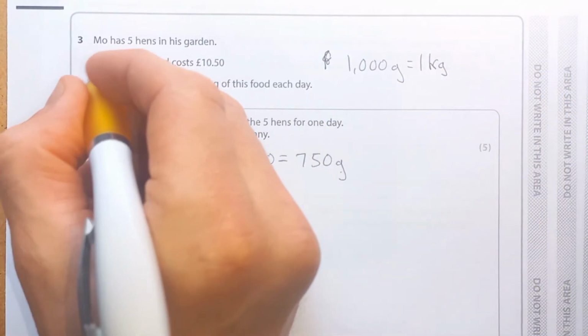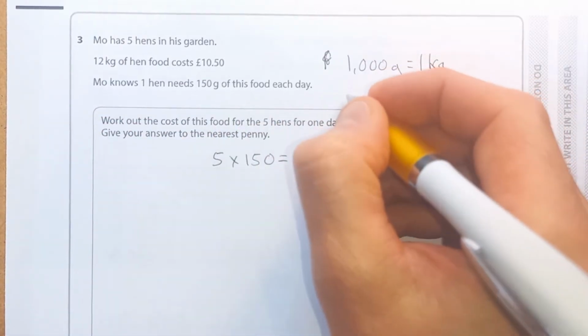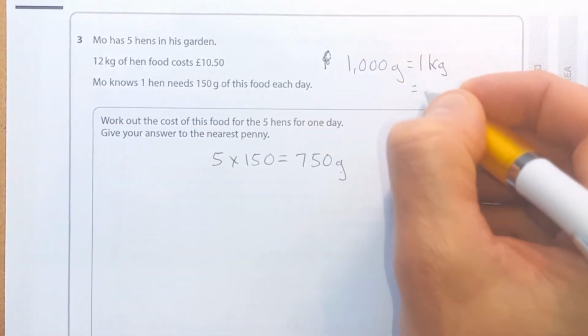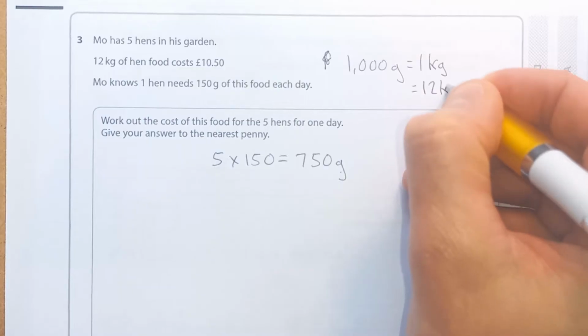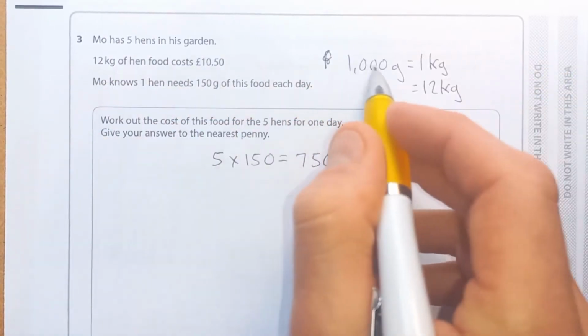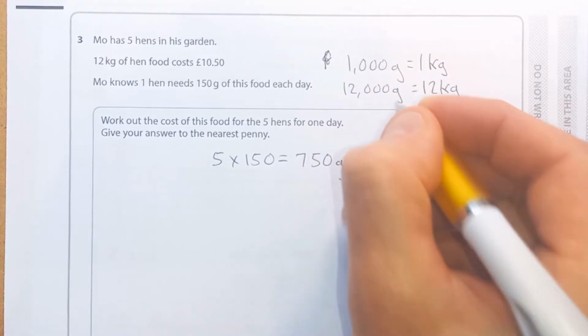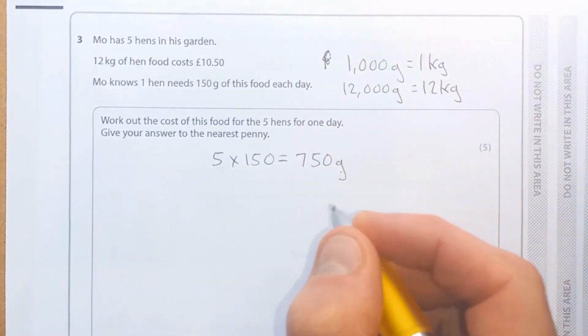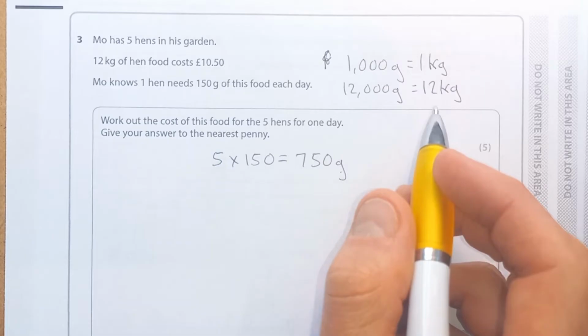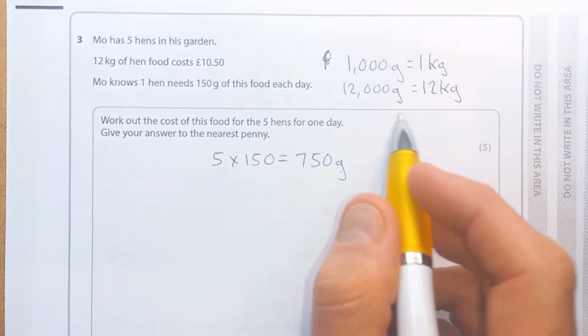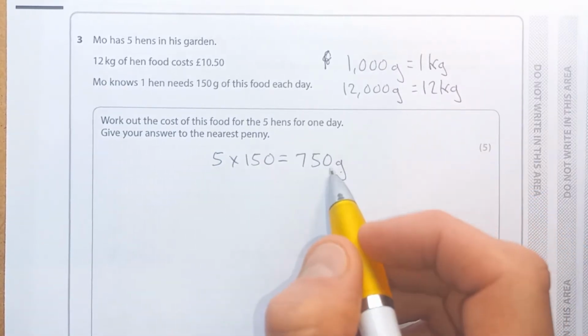So if we multiply this by 12, so we can say, we're sort of doing it backwards, well, 12 kilograms is going to be 12 lots of this, which will be 12,000 grams. Hope that makes sense. Now, what we want, we only want 750 grams.